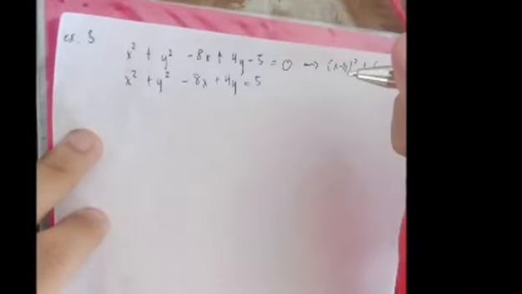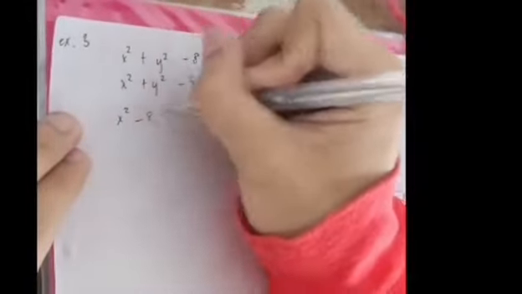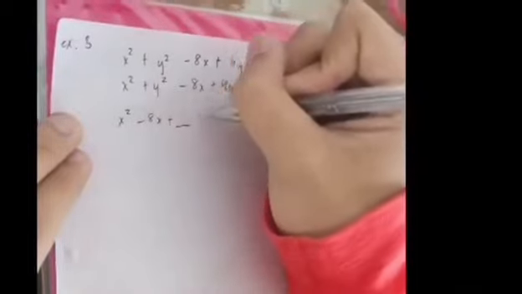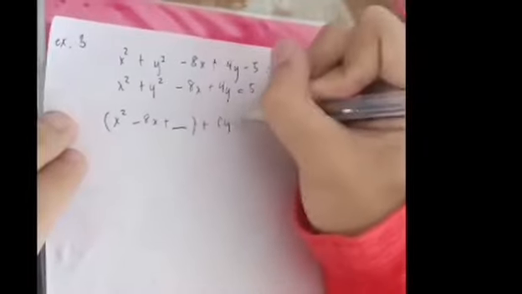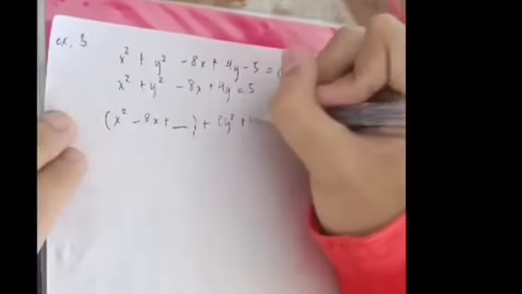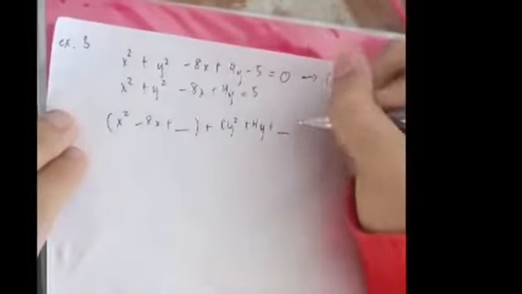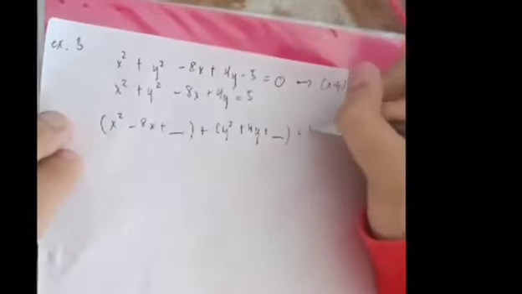As usual, we will write our equation into center-radius form. How will we write it? Just copy the equation and transpose the constant, which is 5. Since our constant is negative 5, if we transpose that, it will become positive 5. The next step is we will combine the x squared with the x term, same goes for y squared. So it will become x squared minus 8x plus blank, because we will make it into a perfect square trinomial. And we will add the same number on the other side, also for our constant, plus blank plus blank.